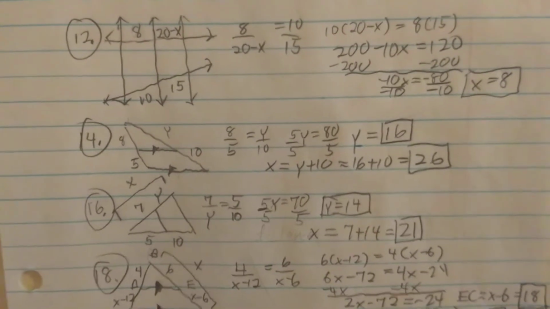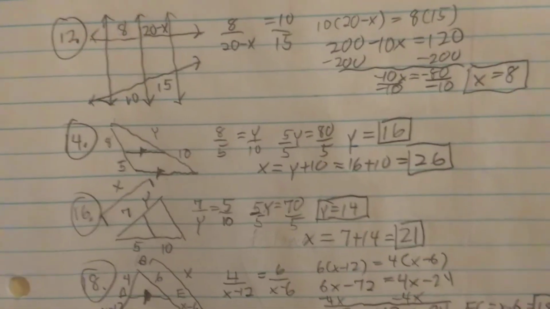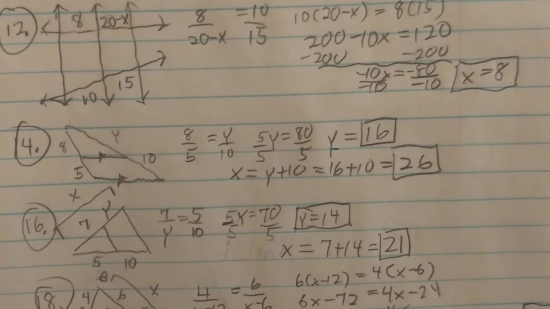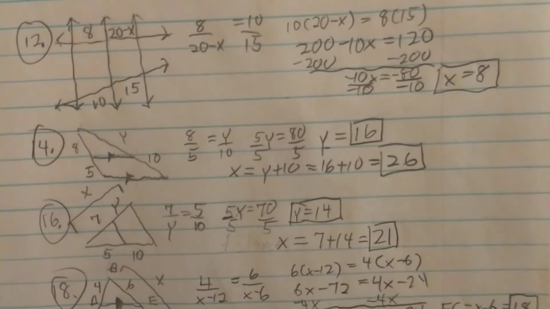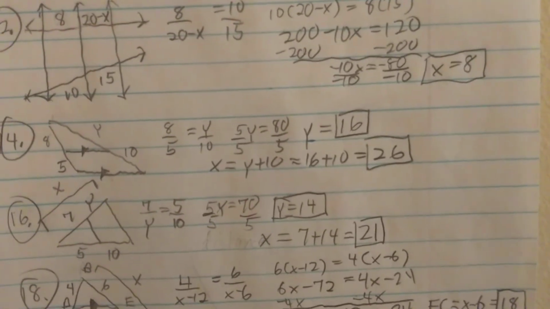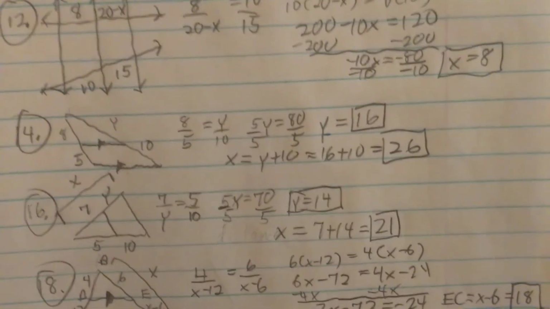Okay, subtracting 200 from both sides, we get negative 10x is negative 80. Dividing by negative 10 on both sides, we get x is 8. So on top, it would be 8 and 20 minus 8, or 12. So that 20 minus x would become 12.